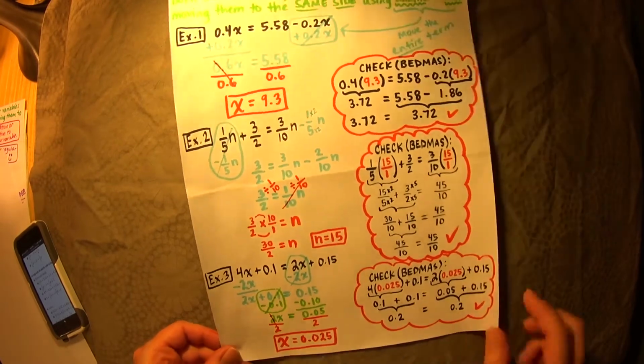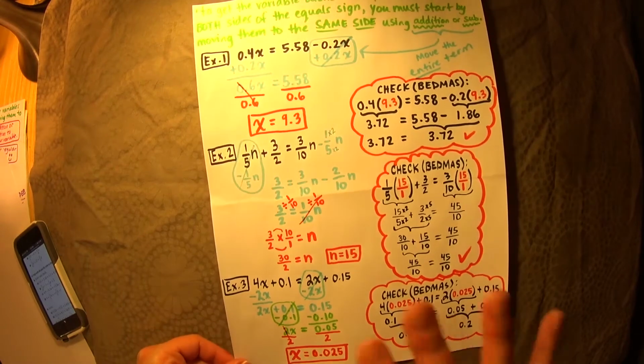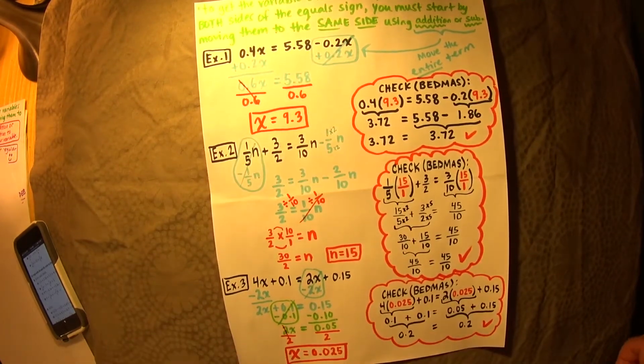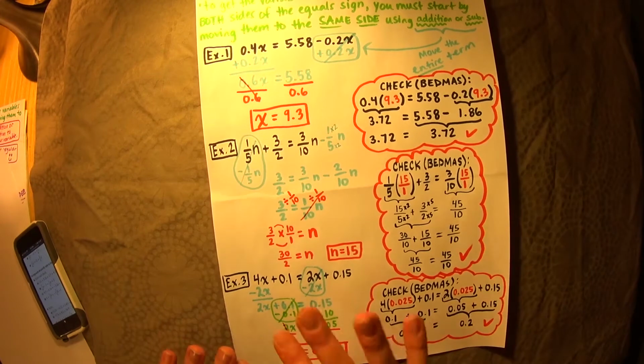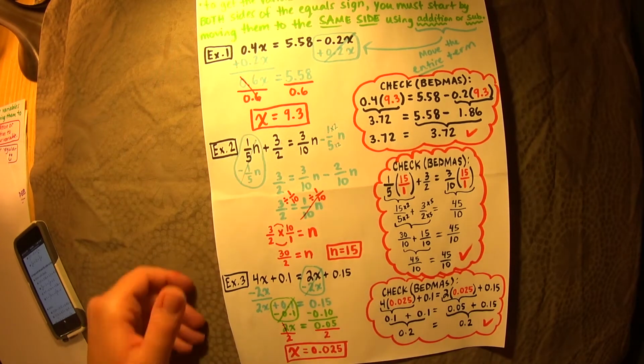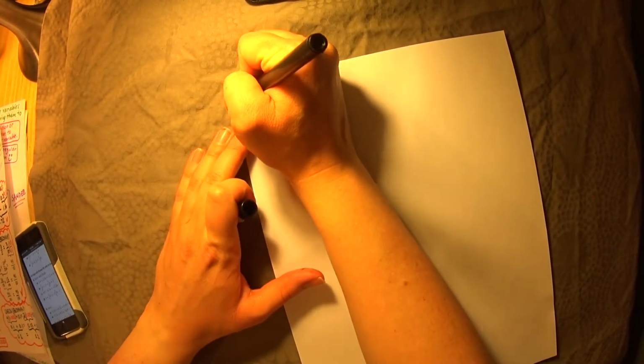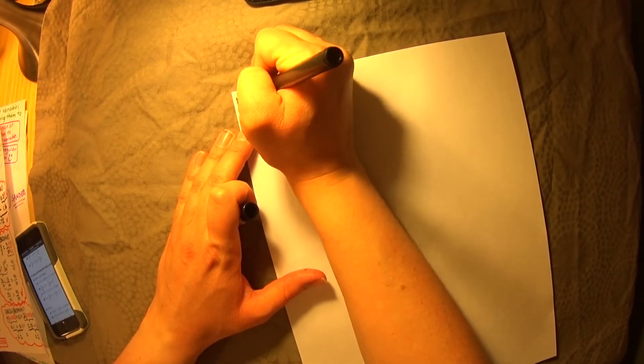If I had space, I would just continue on where I left off, but I'm writing quite large so that you can see this well on the video. But for you, you just want to continue right underneath example 3. If you have also written quite large, like I have, you can always just attach an extra piece of paper that can open and close within your foldable. That's no problem. So continuing right underneath example number 3, here is example number 4.